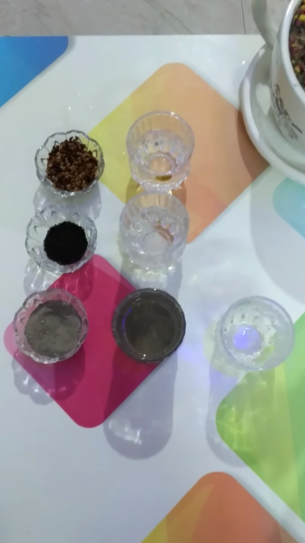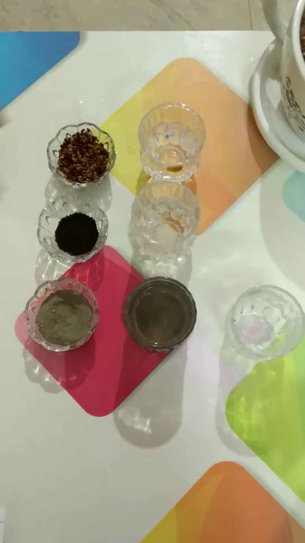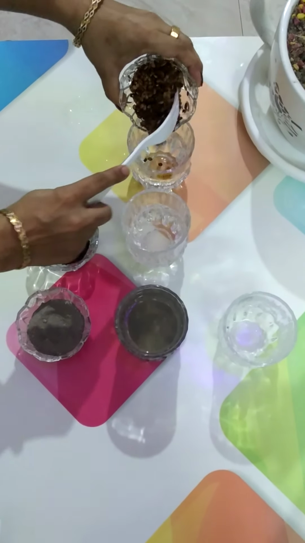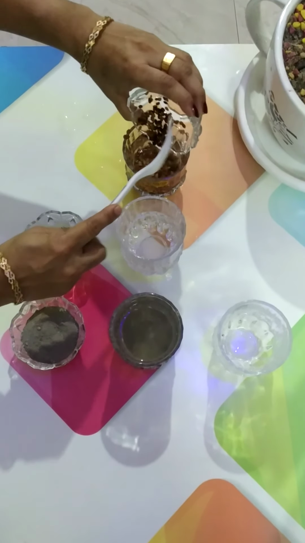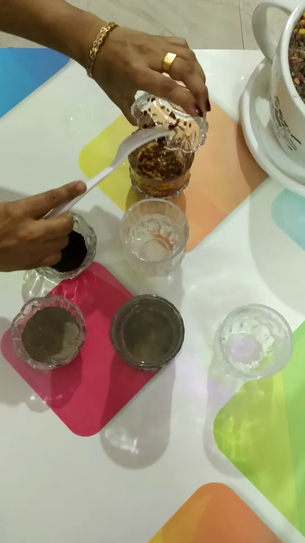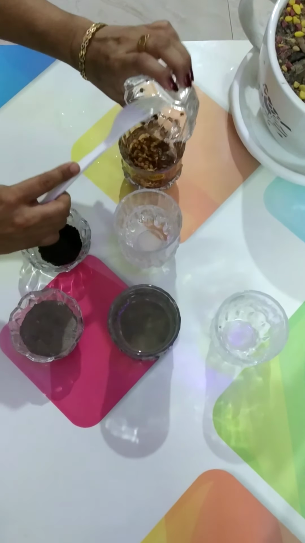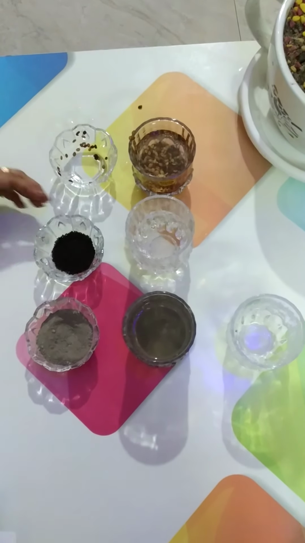First, what you have to do, you will mix the solid particles in the tumbler, and this will form your solid liquid mixture. As you can see, I am adding these pulses into the water, and this pulse being heavy gets settled down at the bottom of the tumbler.